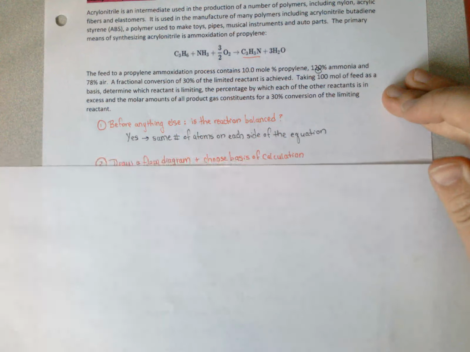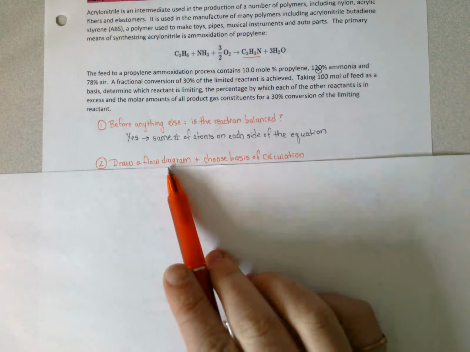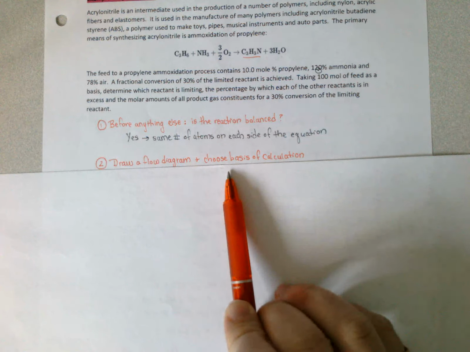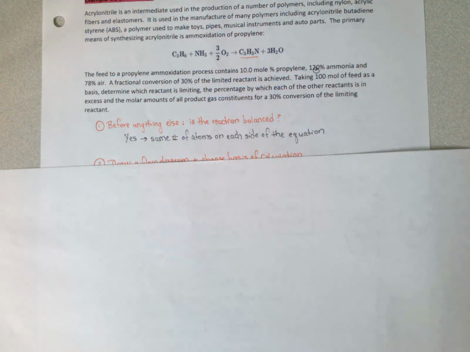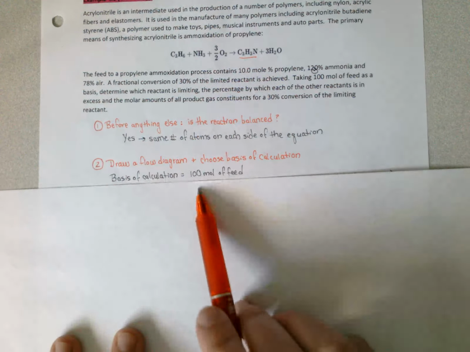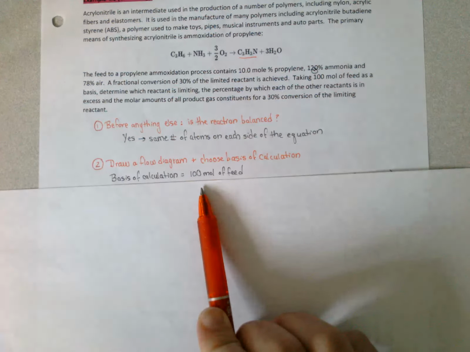So let's move on. The next thing that we need to do is draw a flow diagram and choose the basis of calculation, right? That's not going to change from anything else that we've done in this class so far. So our problem itself tells us that we should use a basis of calculation of 100 moles in the feed. So let's use that. That makes a lot of sense.